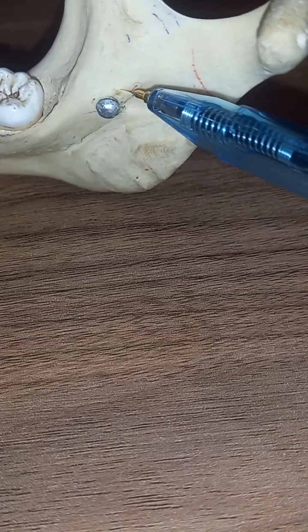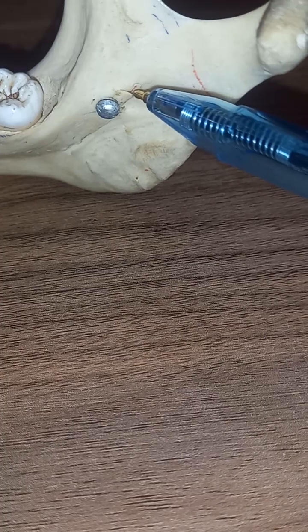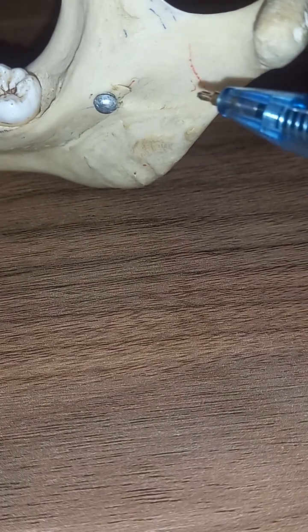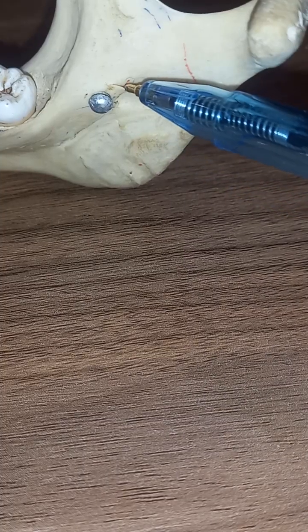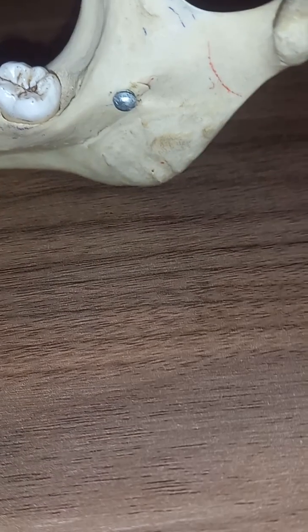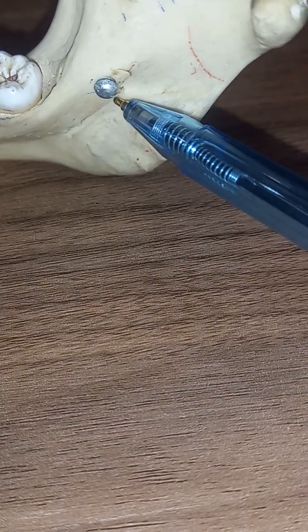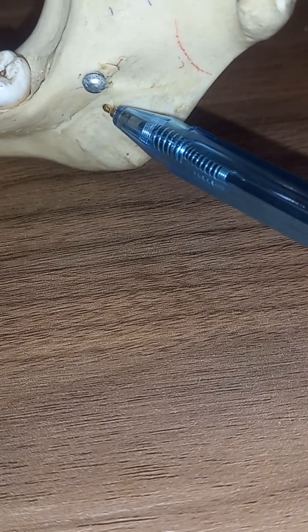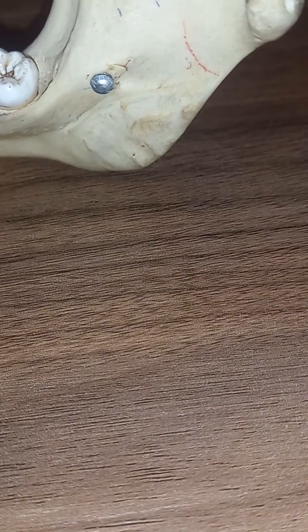The second one is the lingula. Its shape is like a tongue, and it is a bony projection for the attachment of the sphenomandibular ligament. Below the lingula and mandibular foramen there is a groove called the mylohyoid groove, for the passage of the mylohyoid nerve and vessels.